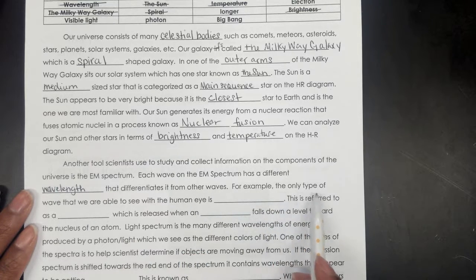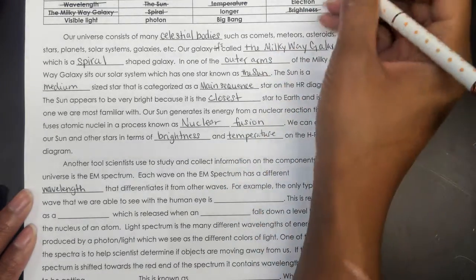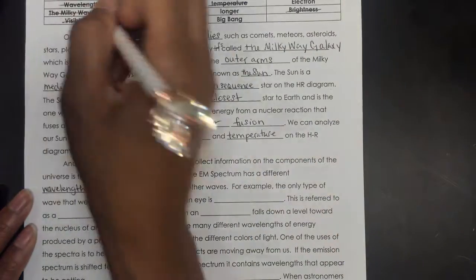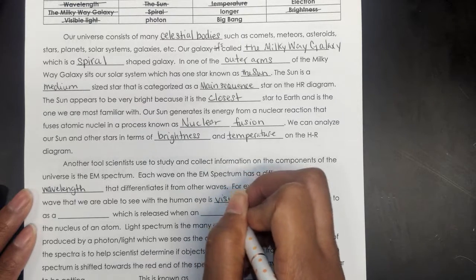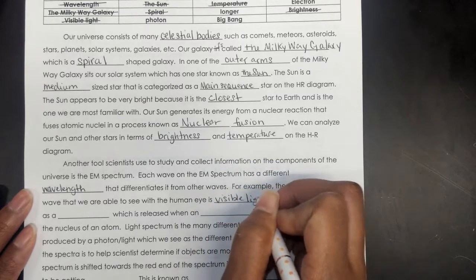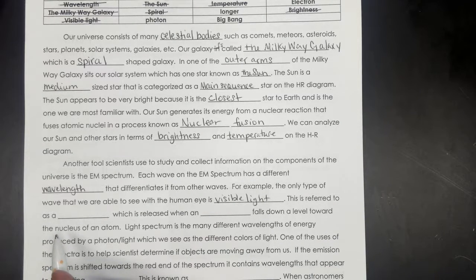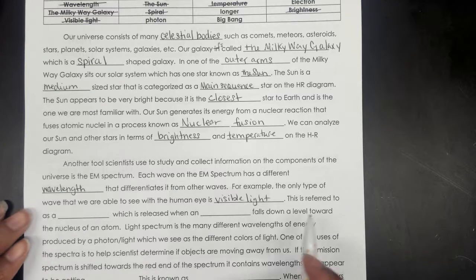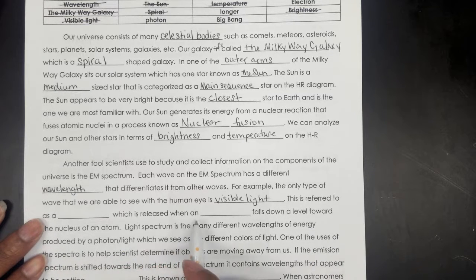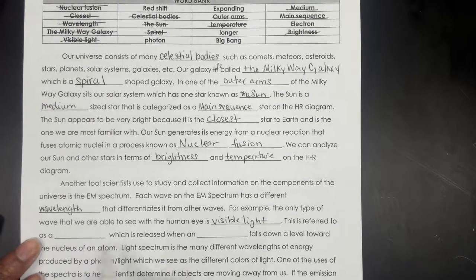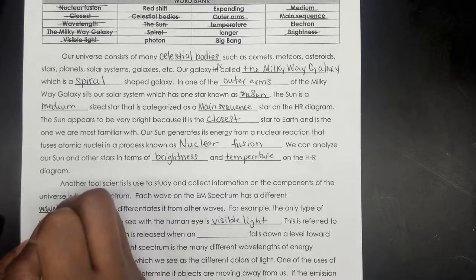For example, the only type of wave that we are able to see with the human eye is visible light. This is referred to as a blank, which is released when... Photon.